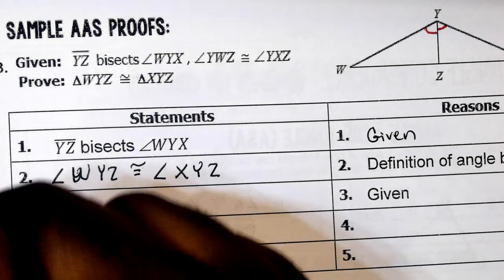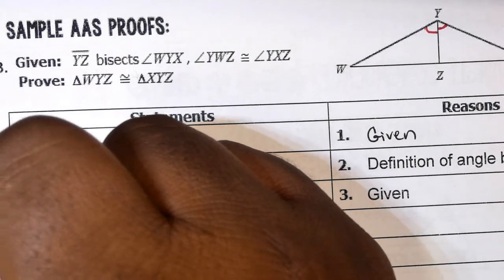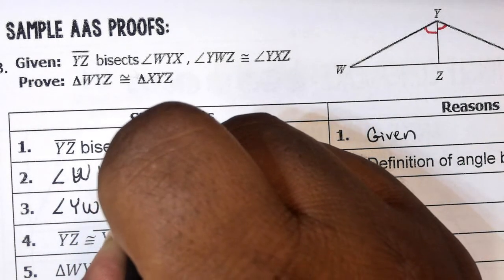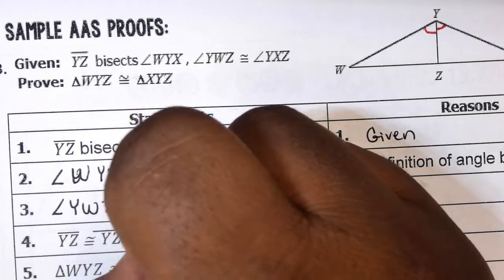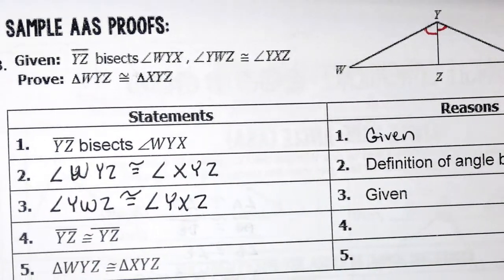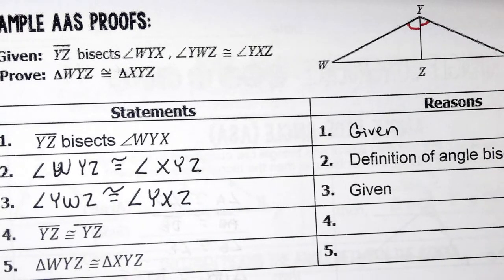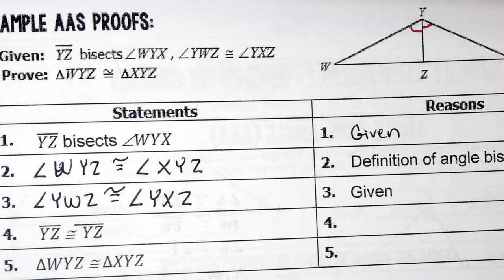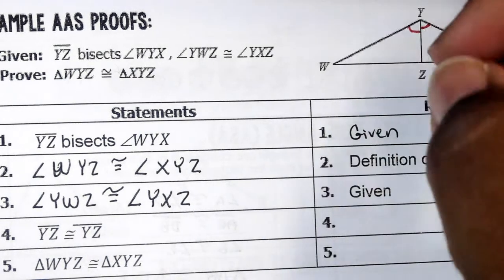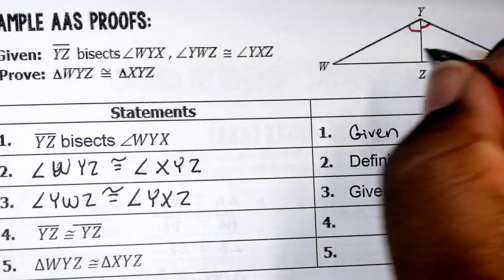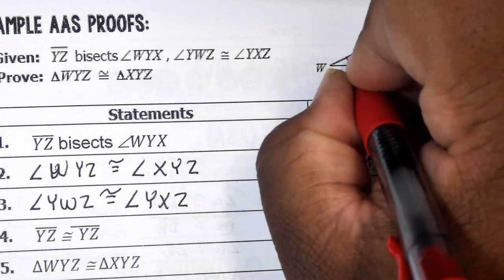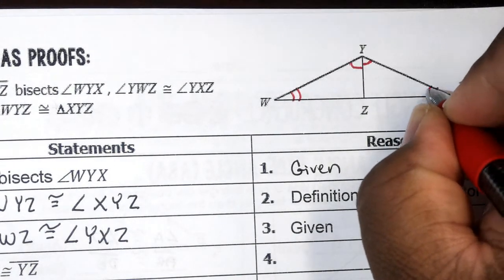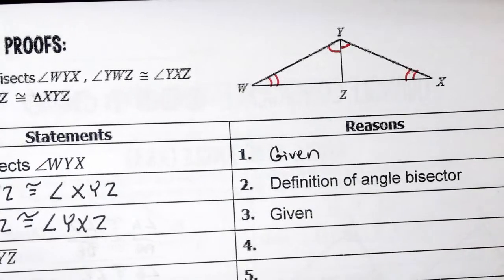Angle YWZ is congruent to angle YXZ. Just the given information. And don't overthink this. The main thing y'all need to do after that is make sure you mark the right angles. They already called those angles congruent, so mark those angles. YWZ, mark that angle, congruent to angle YXZ. And make sure you show that on your figure so you can see it.